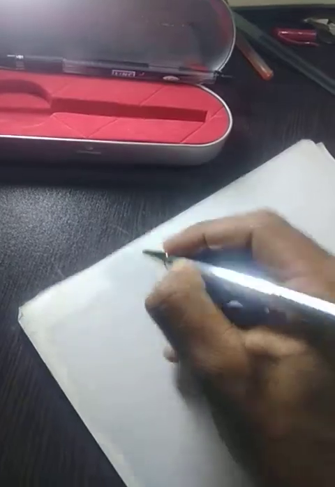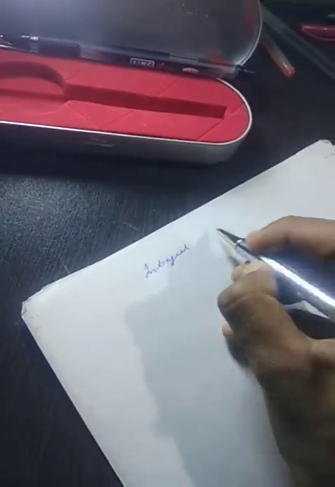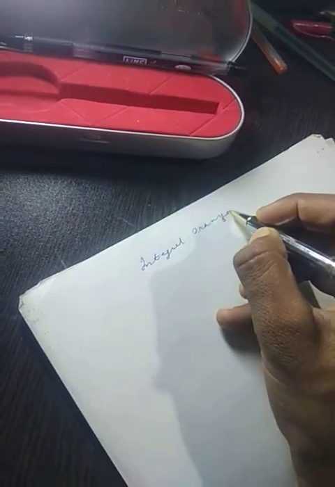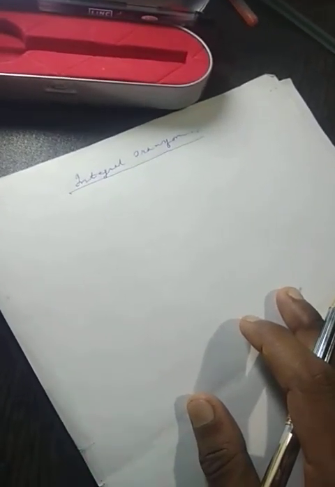So yes, today I am going to discuss integral transform. This integral transform subject or paper is a very easy paper, and if you have studied, then it is very easy for you, and if you have not studied the chapters, then it will be difficult for you. So definitions are very important, so please go through the definitions.